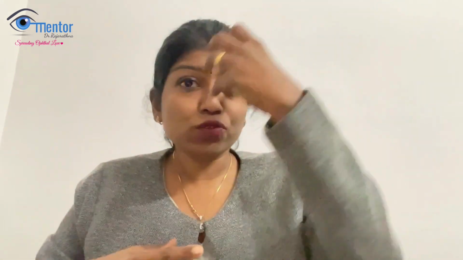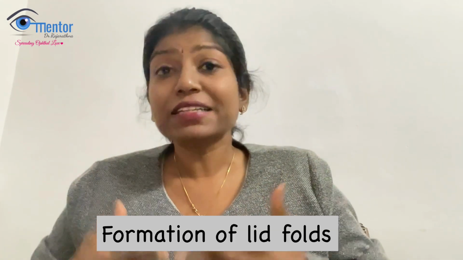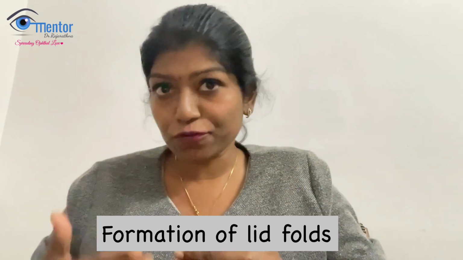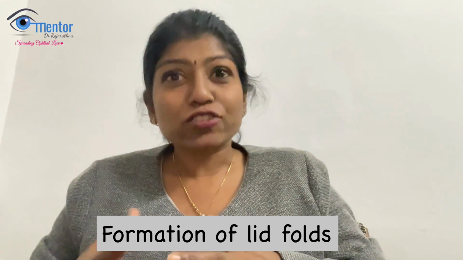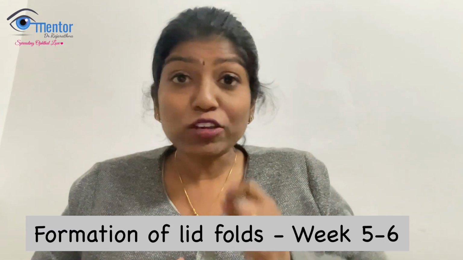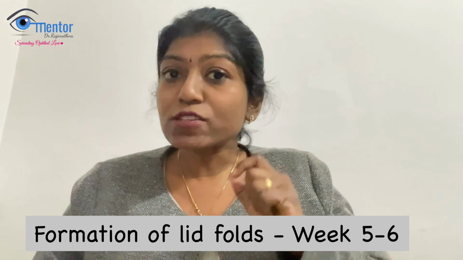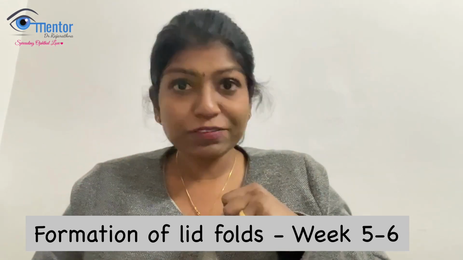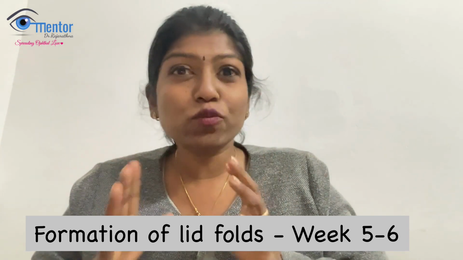All right, so I will take you through the lid development. So how it all starts. Basically, you all know in the development of the face you have a frontonasal process and maxillary process. When these processes are developing, that is how your lid first forms. So when does it actually start? It starts somewhere between week 5 to week 6. That is when your lid folds get developed. Which develops first? Your upper lid develops first. Between week 5 to week 6 this happens.